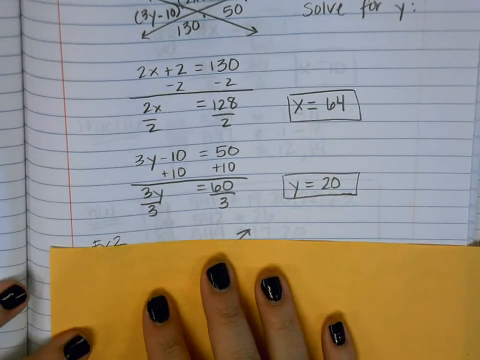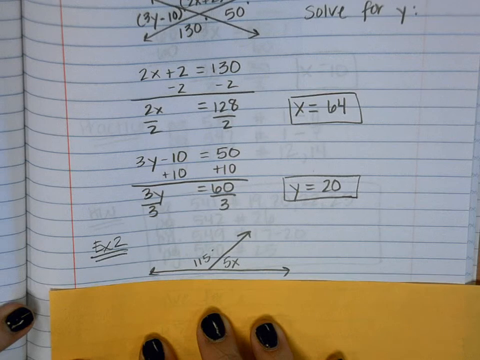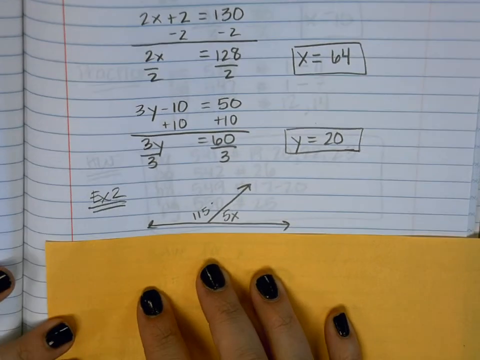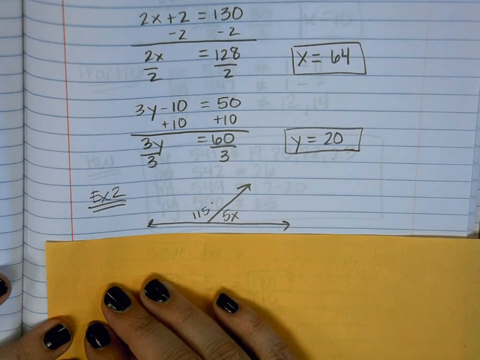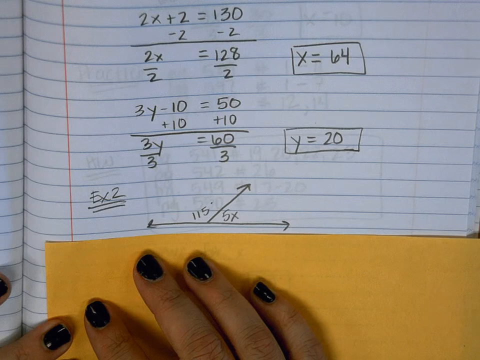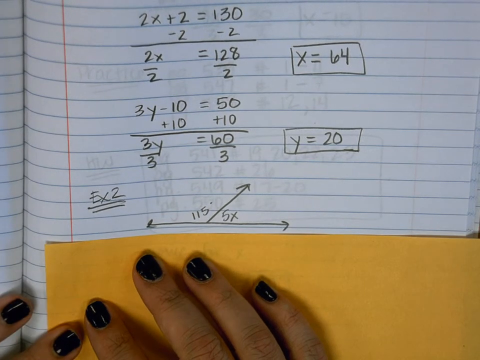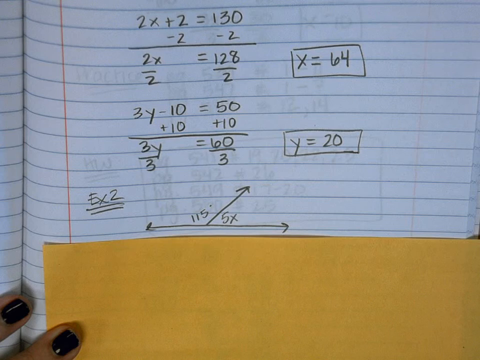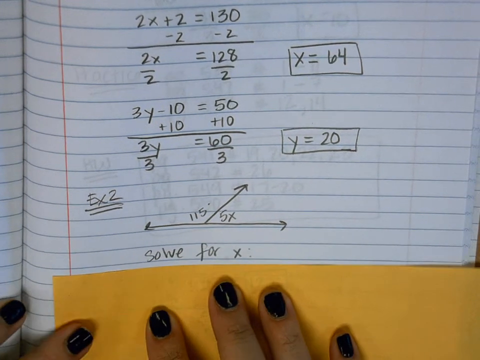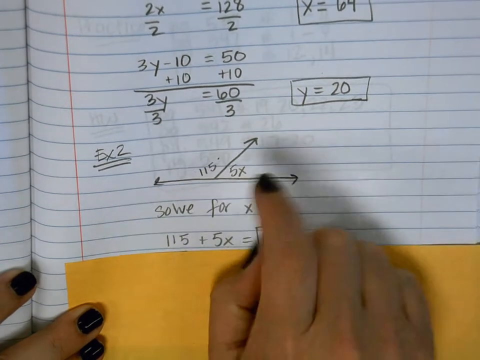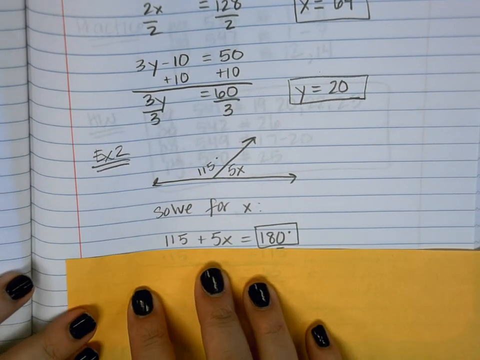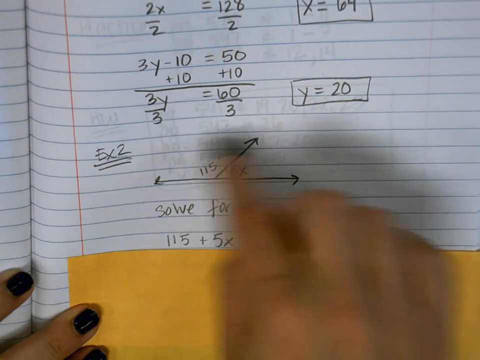Okay, here's another one for you. Example 2. We have 115 degrees, and then we have a 5x. Solve for x. What do you think we should do? Divide by 5? Not quite. What do they have to equal? 180. Good. They have to equal 180. These are supplementary, right? Flat line, and this whole thing here is 180.